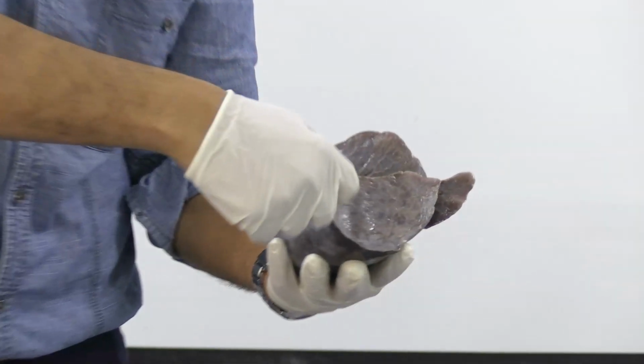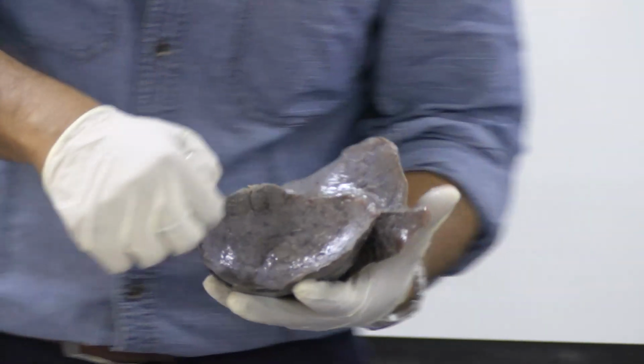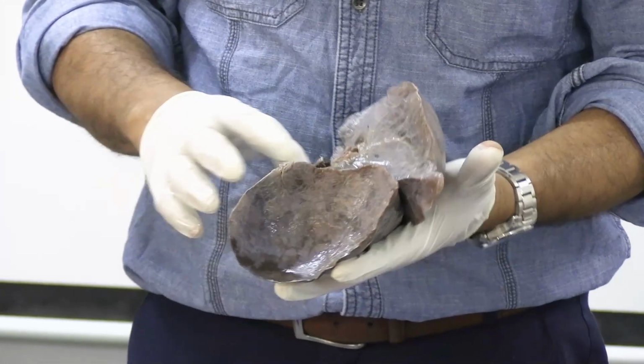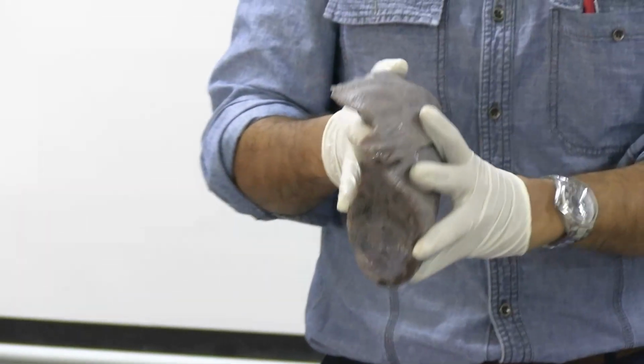Then we are left with the under border. This one, which we see is circular, we call the inferior border of the lung. So, we can identify these particular borders.